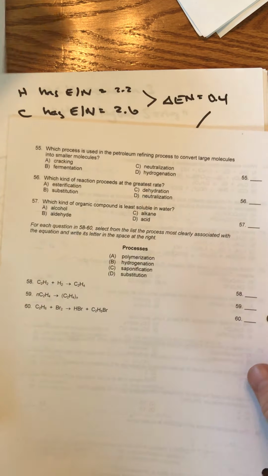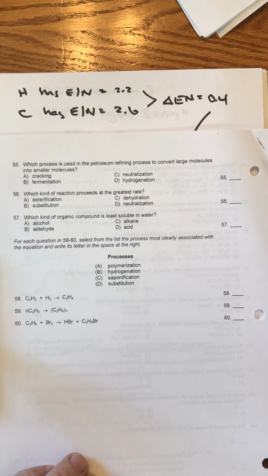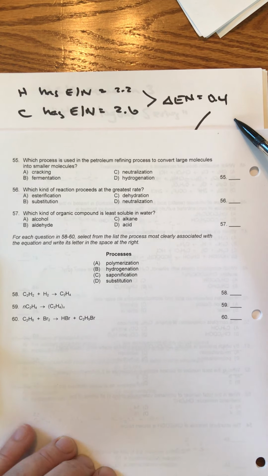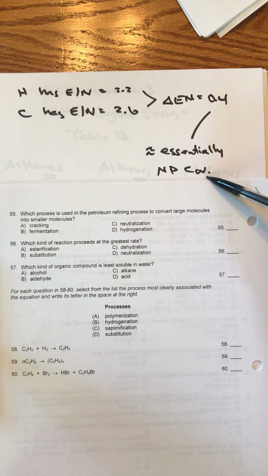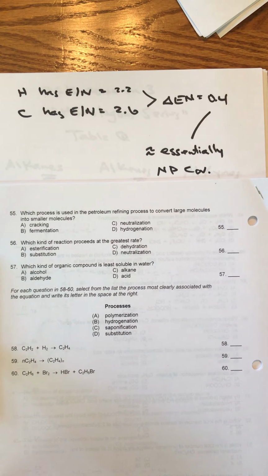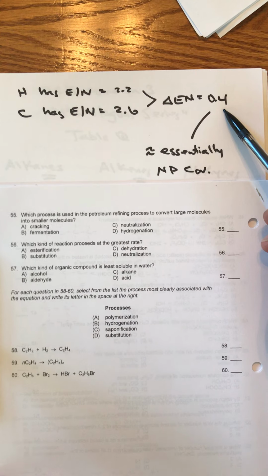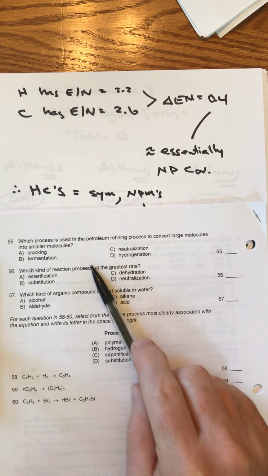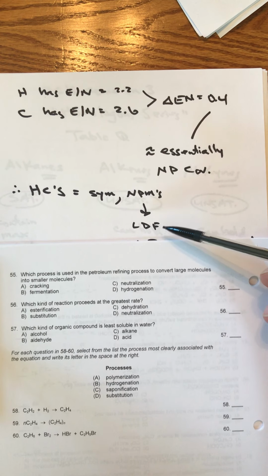So hydrogen's got electronegativity of 2.2 and carbon is 2.6. Your difference is 0.4. Many organic textbooks will describe the bond between carbon and hydrogen as essentially nonpolar covalent. I know we said 0.0 meant it was nonpolar equal sharing, and 0.4 seems like it's a fair difference away, but depends on who you talk to. Organic textbooks will say that this is basically a nonpolar covalent bond. In any event, hydrocarbons tend to be symmetric nonpolar molecules, NPM, LDF.